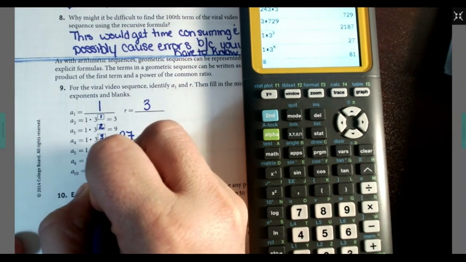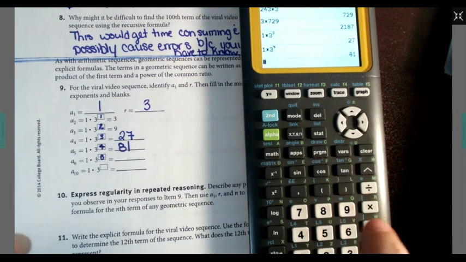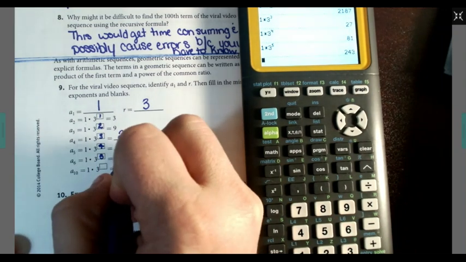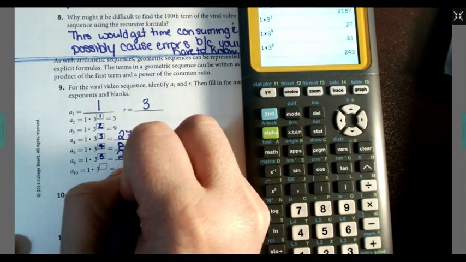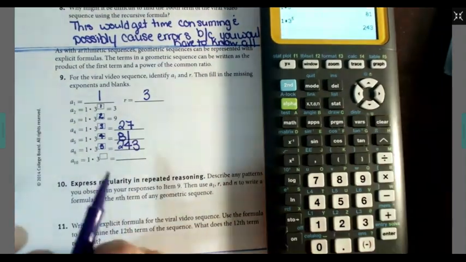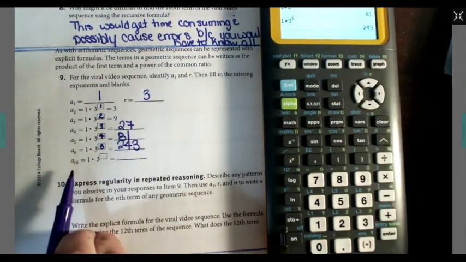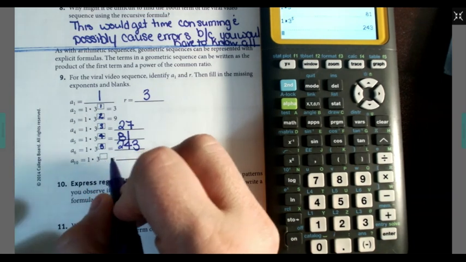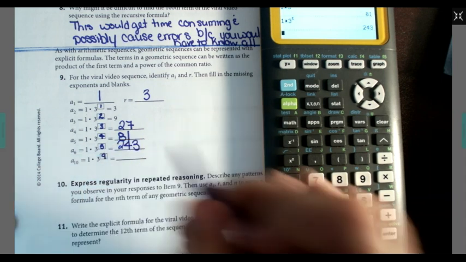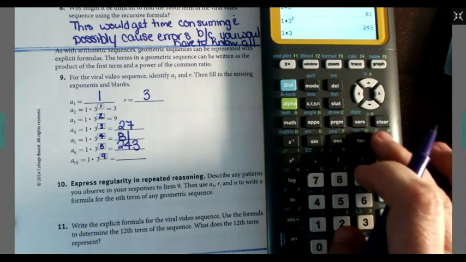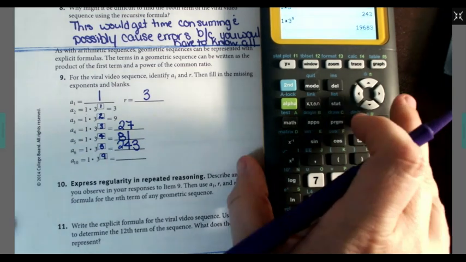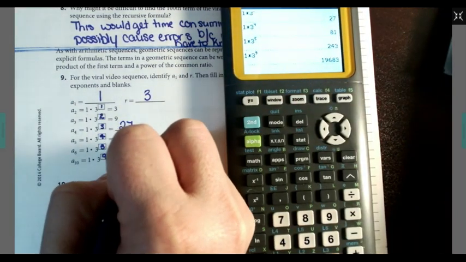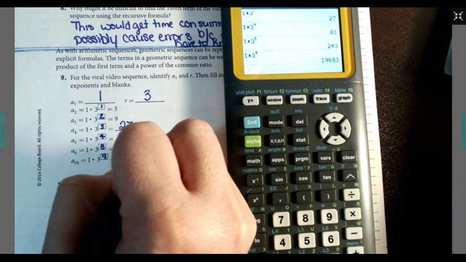If I'm trying to find the sixth term, I'm raising it to the fifth power. So 1 times 3 to the fifth power is 243. Pay attention, it asks for the 10th term, not the 7th term. So what exponent do you think we're going to put there? 9. So 1 times 3 to the 9th power. I'm getting 19,683.